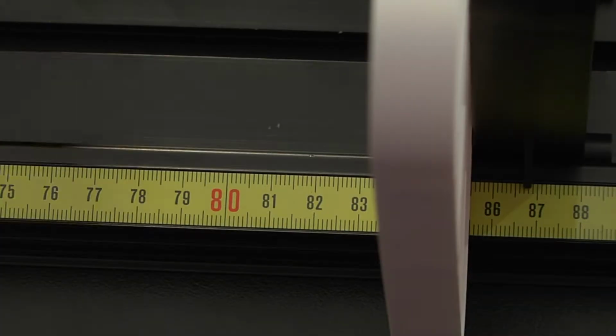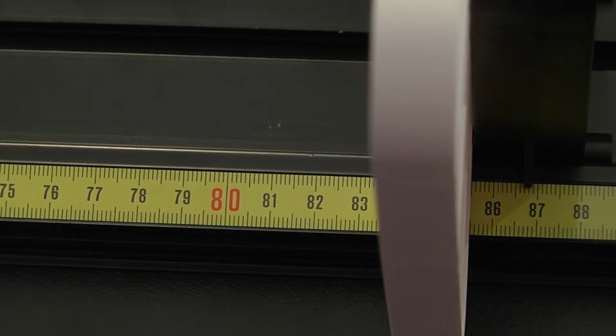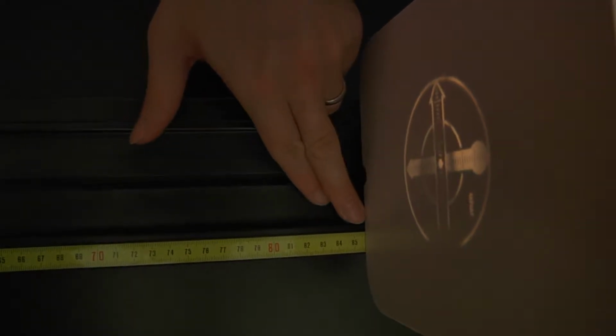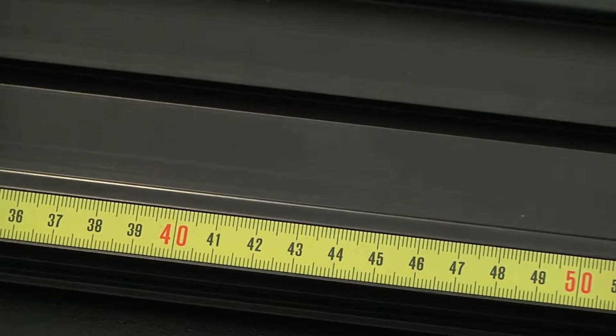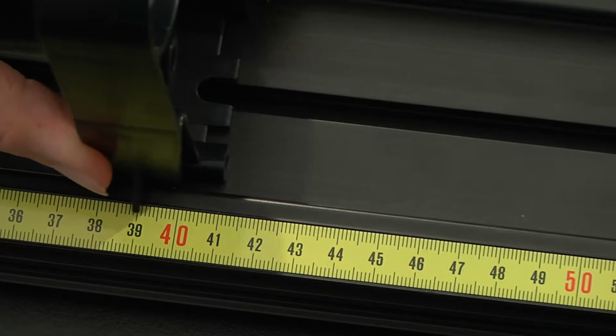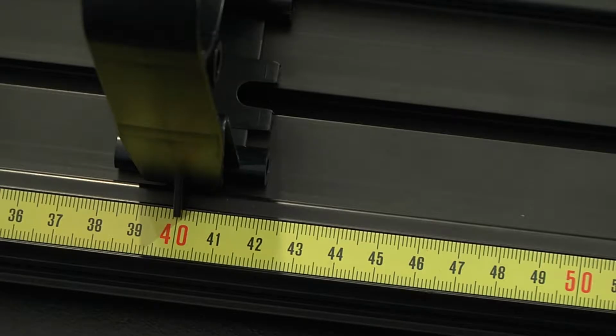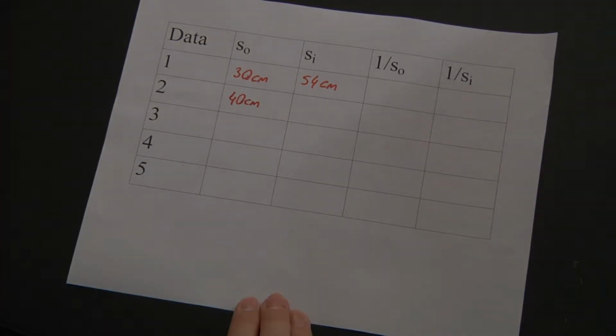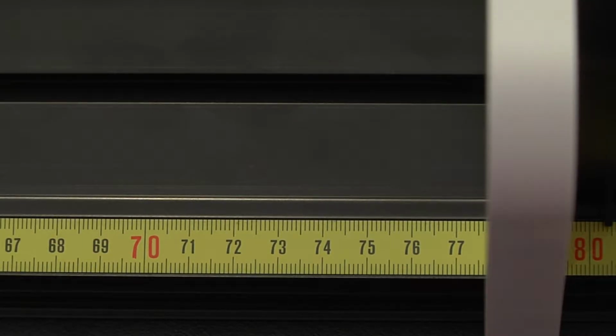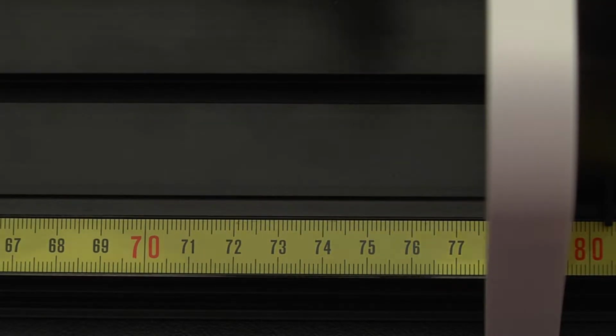And right now, this is a clear image, and it is at 86 centimeters, 85.5 centimeters. Our second data point is 40 centimeters. And this 40 centimeters is for our object, and our object distance is again the distance from the light source to the lens.